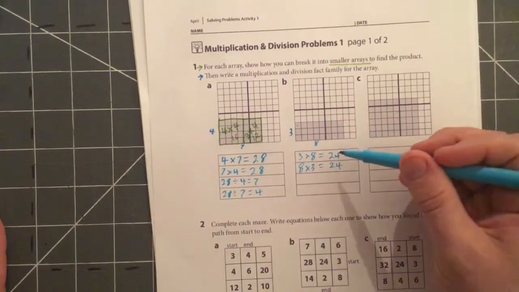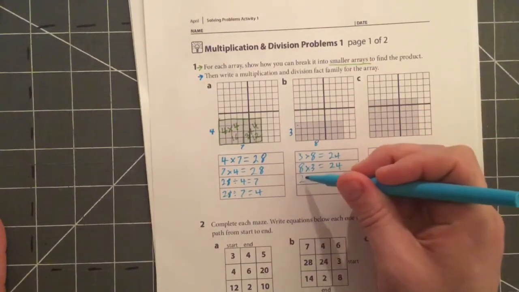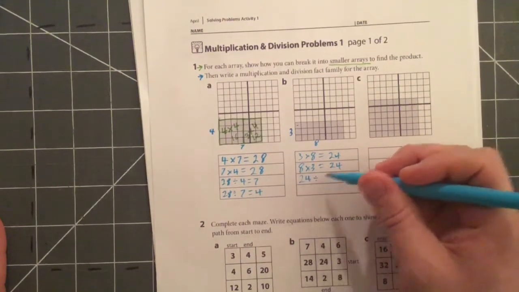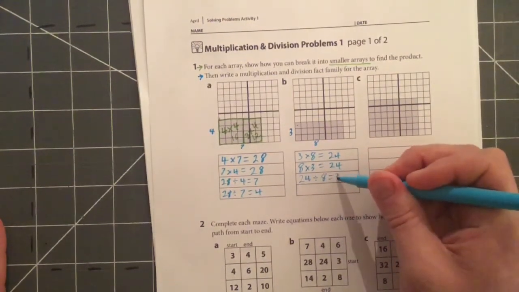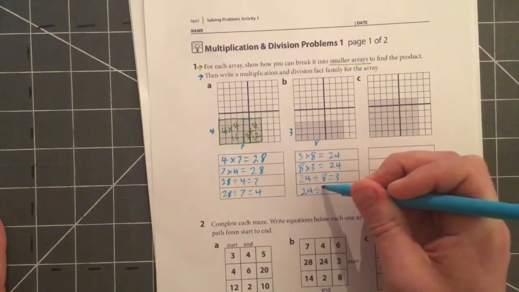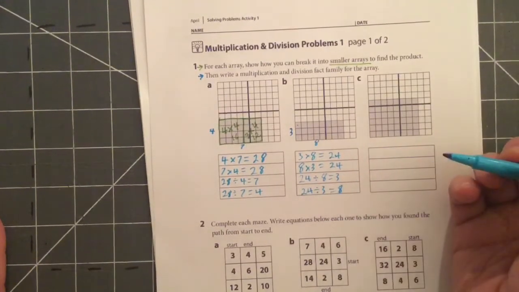Now I'm going to take my product and put that as the first number in a division equation. The largest value goes first. 24 divided by 8 equals 3. Again, 24 divided by 3 equals 8.